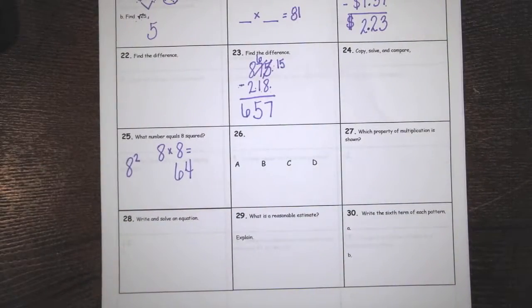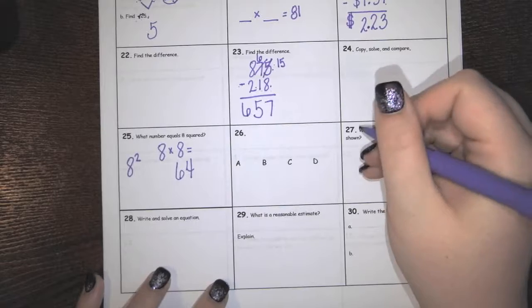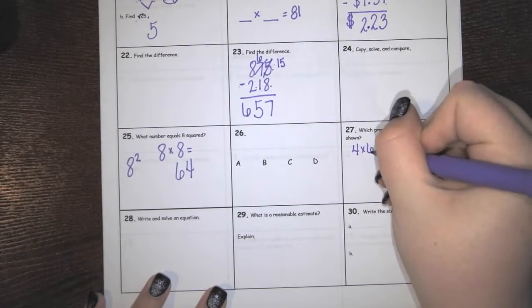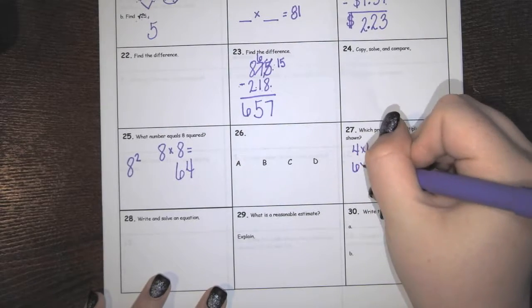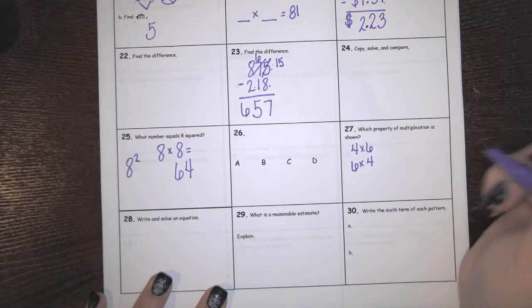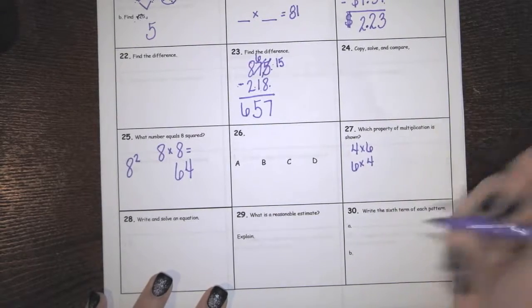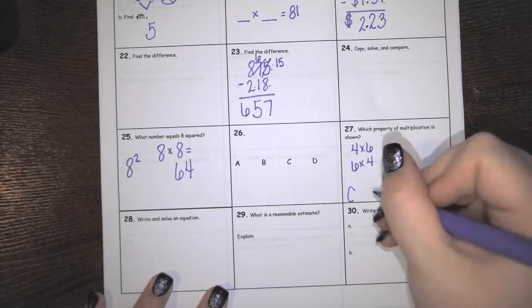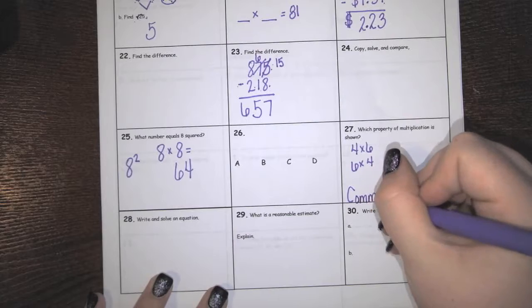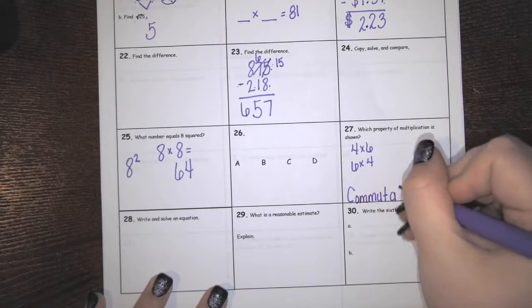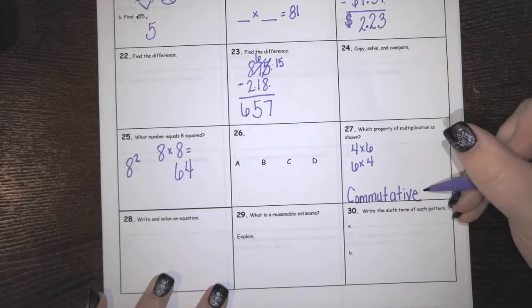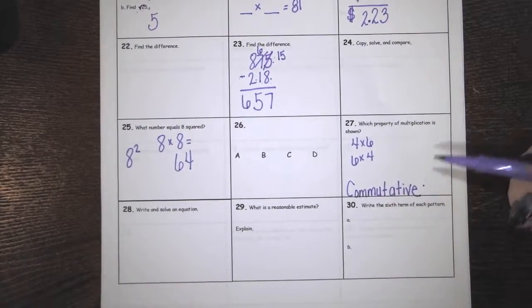So what they did is they took 4 times 6 and made it 6 times 4. This is the move property. It's the commutative. We spell it C-O-M-M-U-T-A-T-I-V-E. Commutative. They move the numbers.